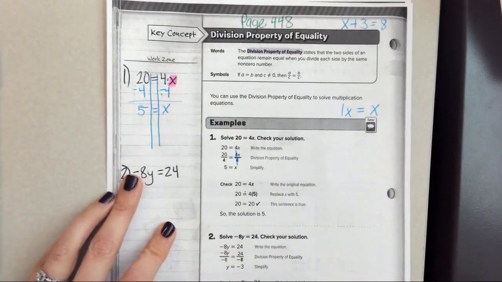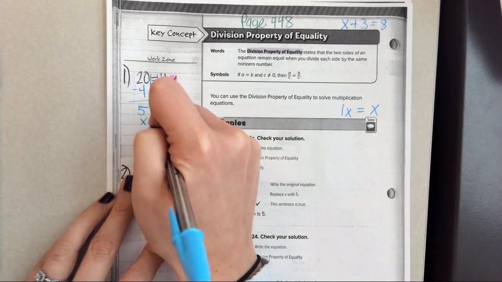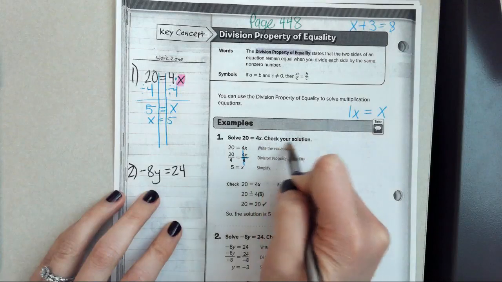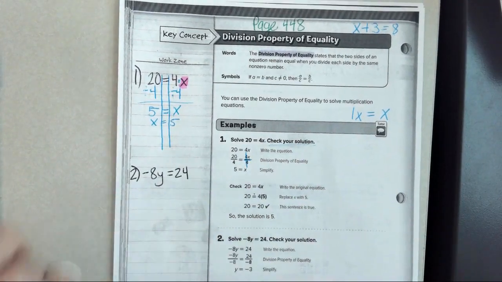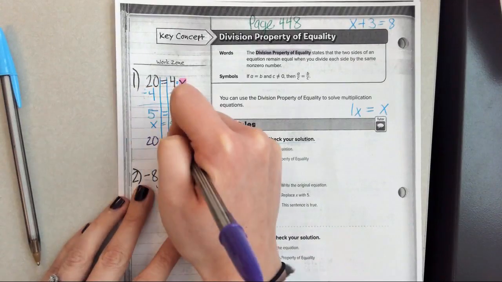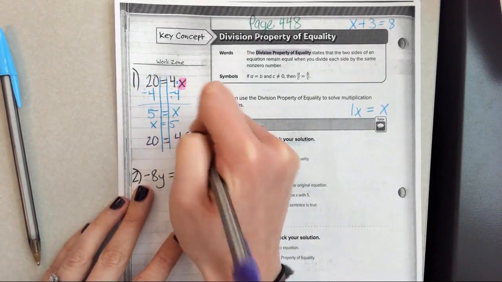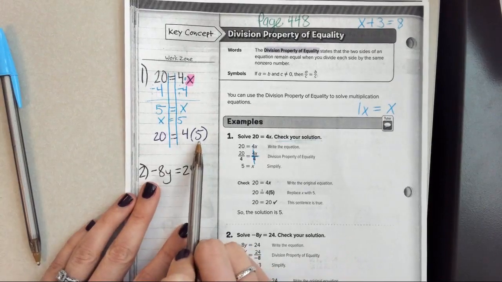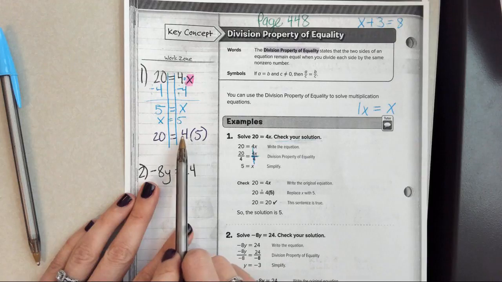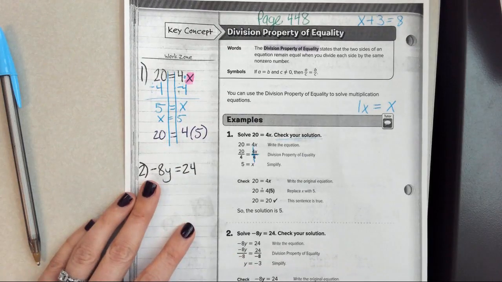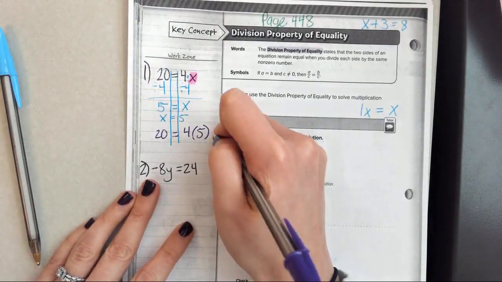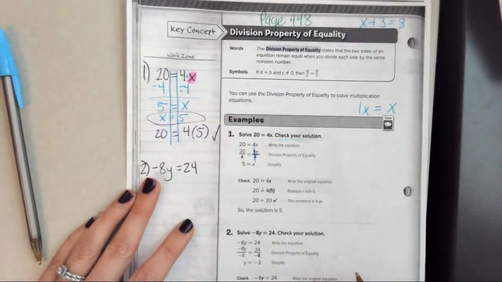Now remember, you always want to rearrange so that your variable comes first. And do not forget to check your solution. Always check at the end. So 20 equals 4 times 5. Put the parentheses in there. Alright, we're not putting x's for times symbols, and you can't just put 4, 5, because then it looks like 20 equals 45. So 4 times 5 equals 20? Yes, it does. I know that is the correct answer.